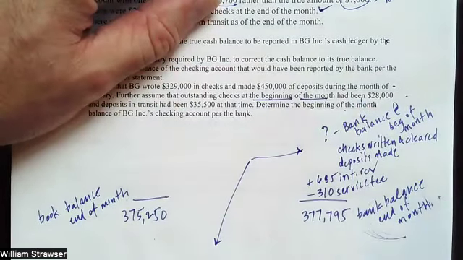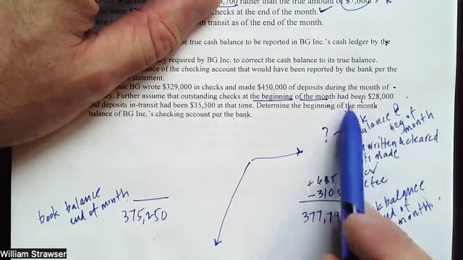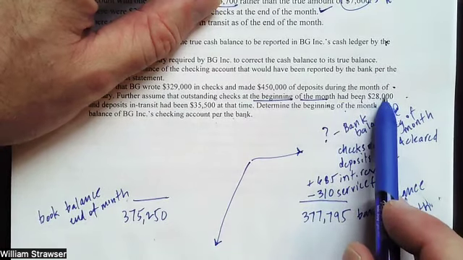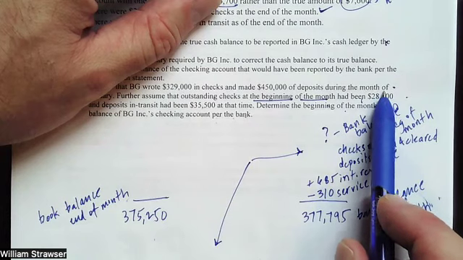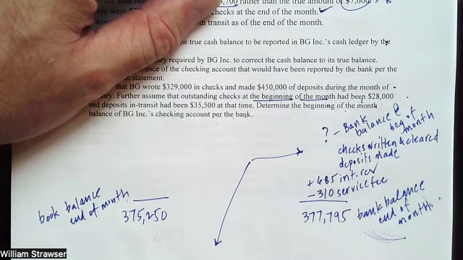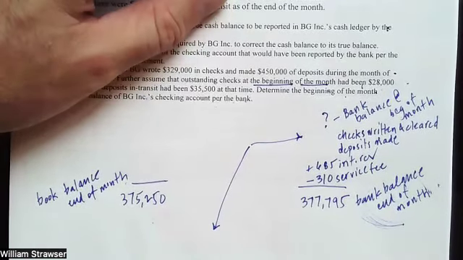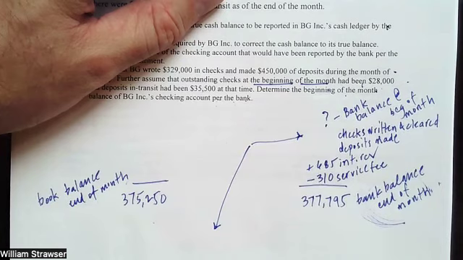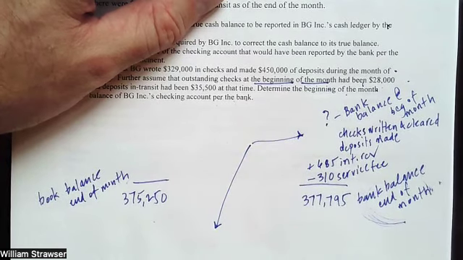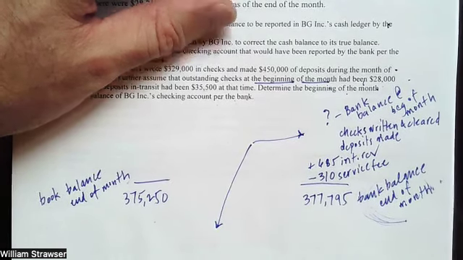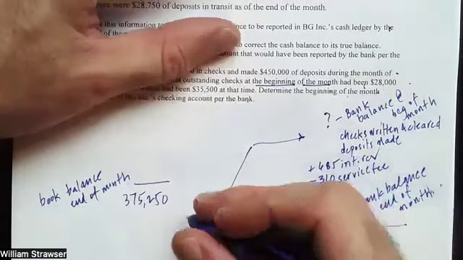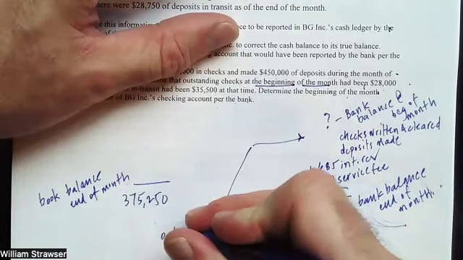And we're going to do that by looking at where deposits in transit and checks outstanding were at the beginning of the month and compare that to where they are at the end of the month. This is a very comprehensive problem. It's probably the most comprehensive, most detailed problem, and that's why I'm trying to work through it here. We'll start with the outstanding checks.